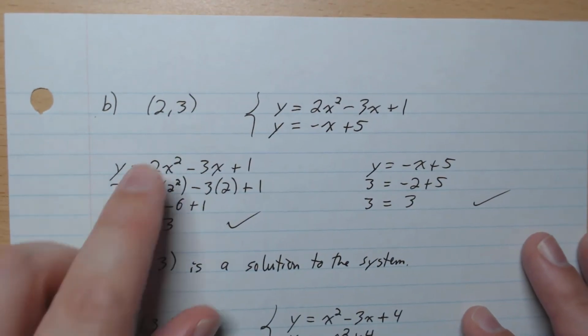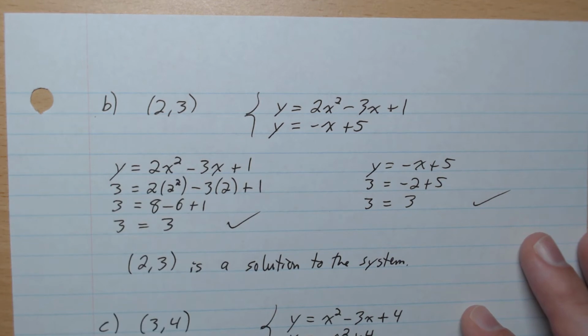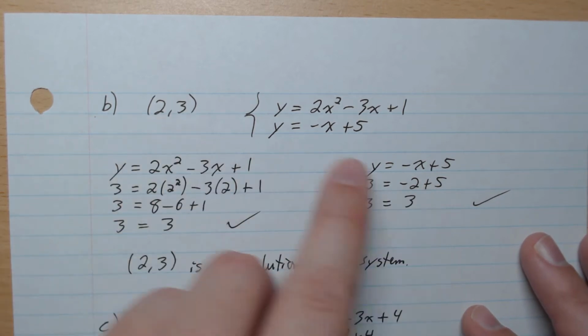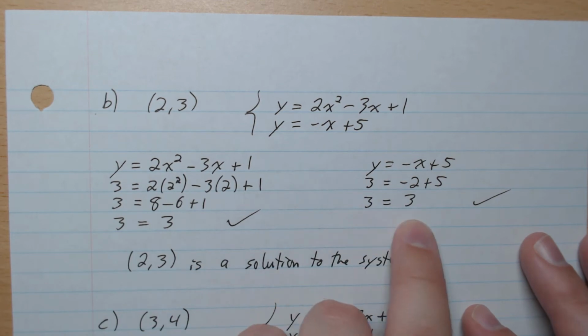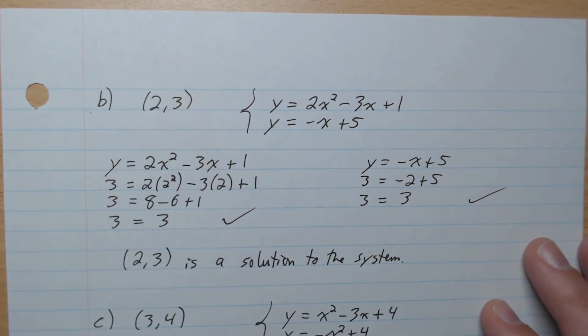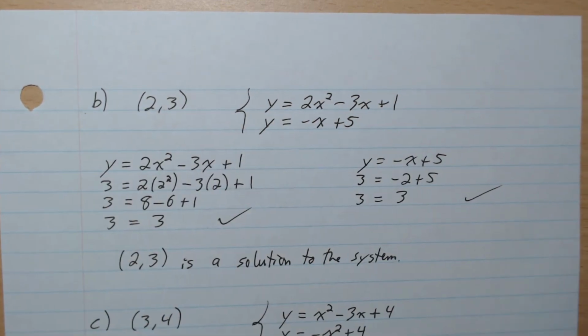Okay, B, (2, 3). So we plug in x equals 2 like that. Plug in y equals 3. We get 3 equals 3, no problem. We plug in x equals 2, y equals 3 here. We get 3 equals 3, no problem. Therefore, this is a solution to the system.